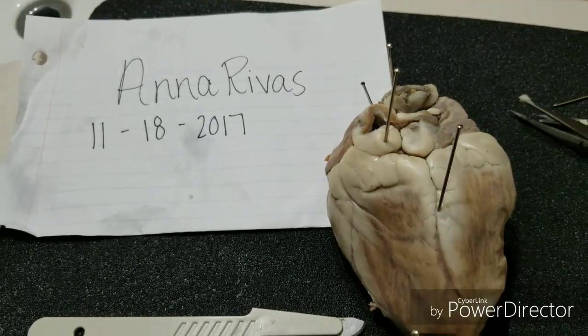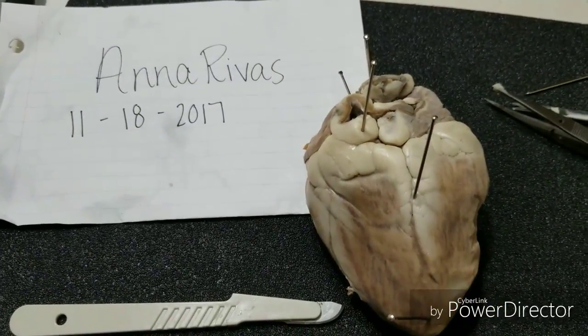I have already dissected my sheep's heart, so in this video we are going to be reviewing some structures both on the superficial posterior side of the heart as well as some structures that are found more deep to the heart. So let's start with the posterior superficial parts of the heart. You're going to begin by labeling some superficial structures of the heart.